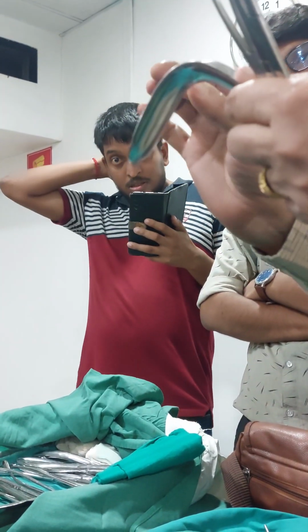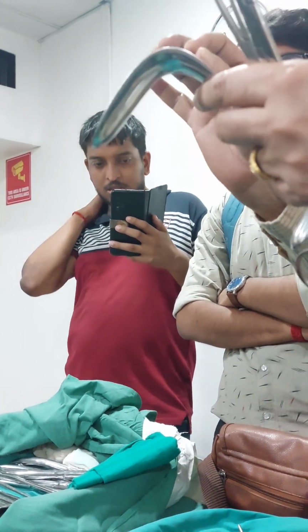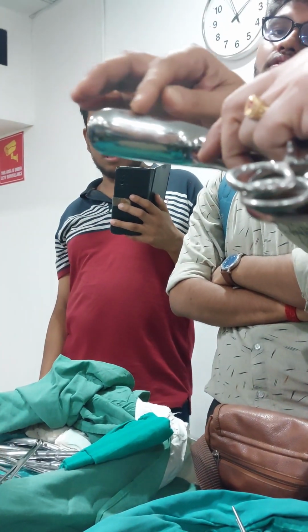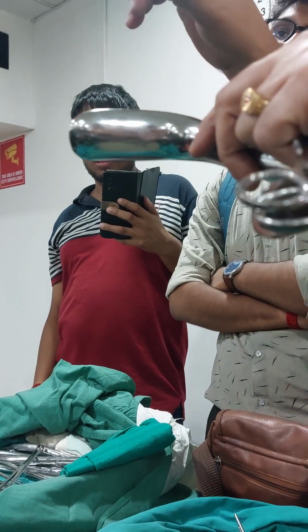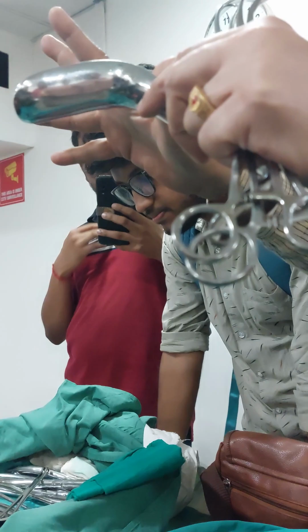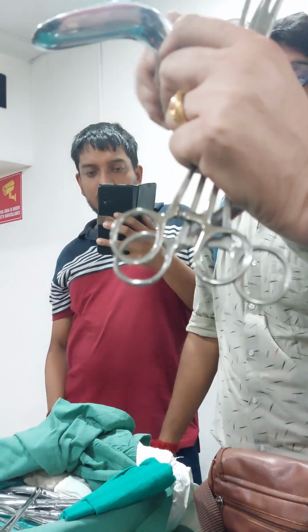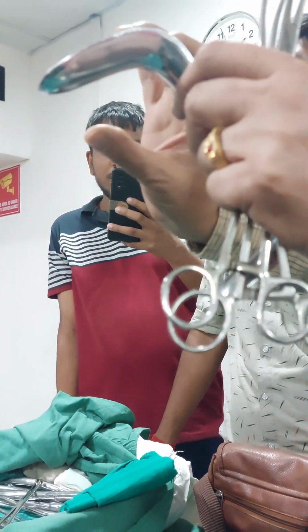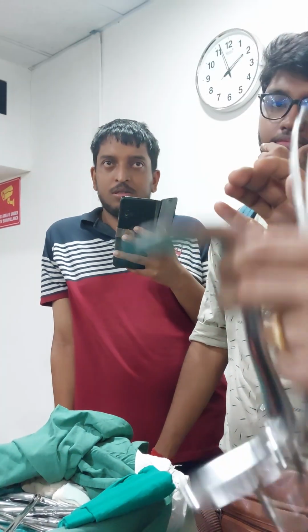It is not there. It is a bivalve speculum actually. Self-retaining type, it has a screw and two blades. Once you put it inside the vagina, you can spread it. Self-retaining: you can tighten the screw, and it will remain in that position. Here is the problem: somebody has to hold it.